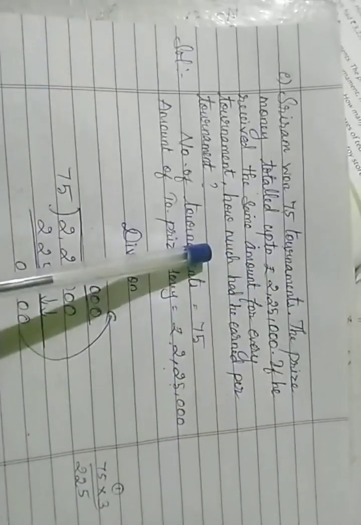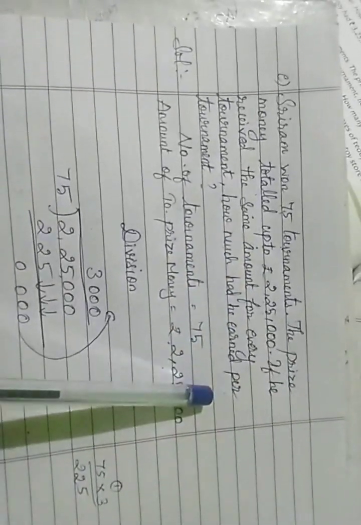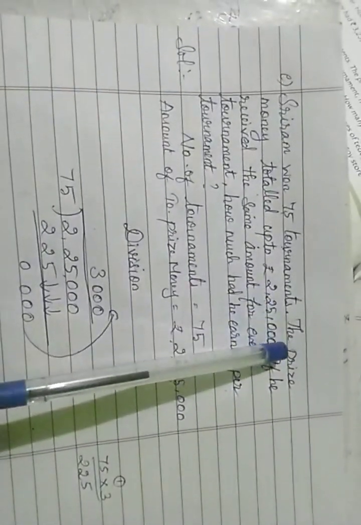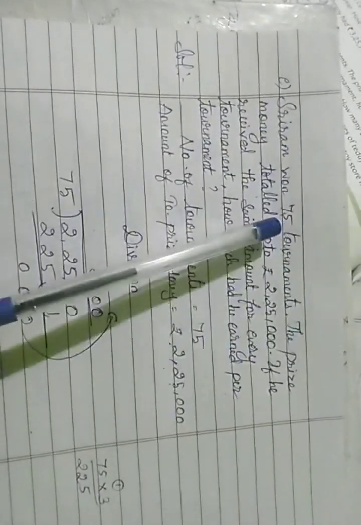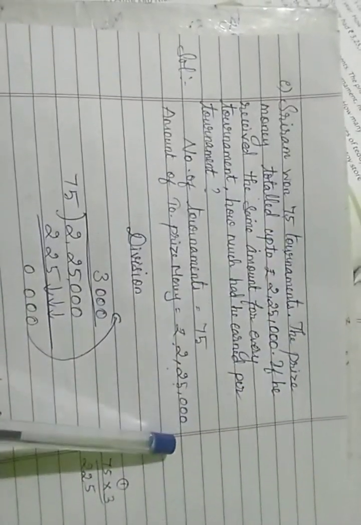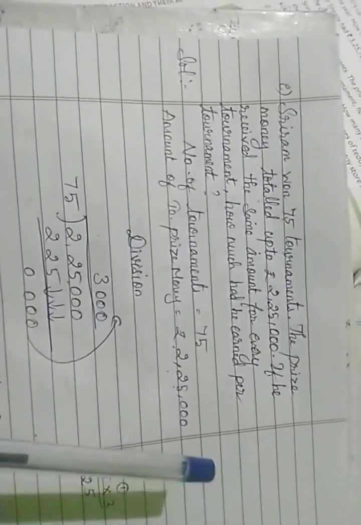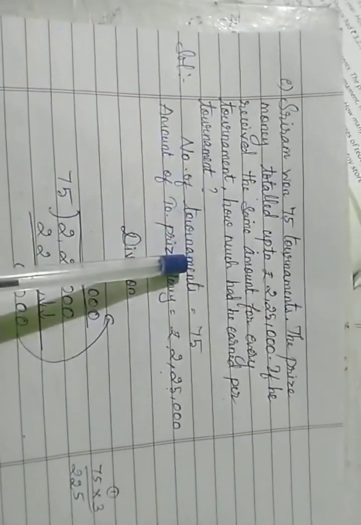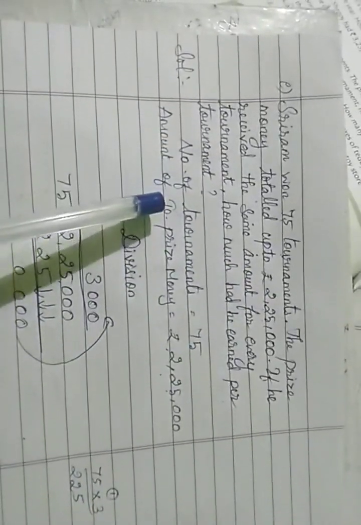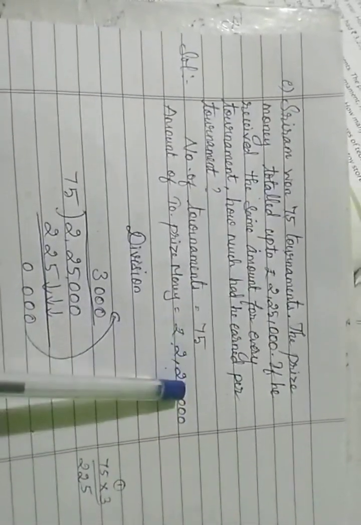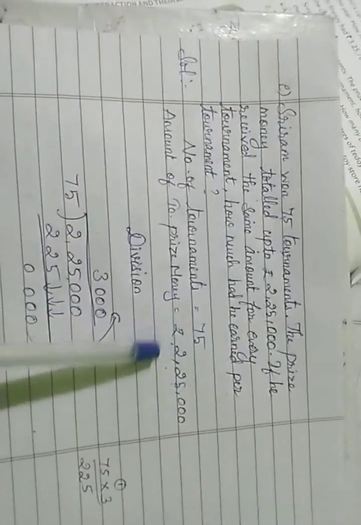So how much money he got for one tournament. So how will you find? What kind of sum is this one? See, if you divide the total money for 75 tournaments equally, you will get the amount of money for one tournament, isn't it? So take a look at the details. Number of tournaments 75, amount of total prize money rupees 2,25,000. If you divide the amount for 75 tournaments equally, that is a division sum.